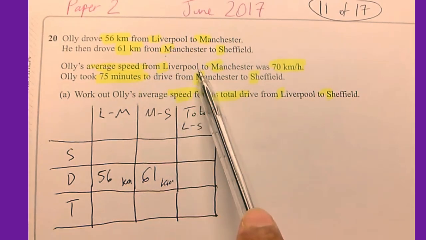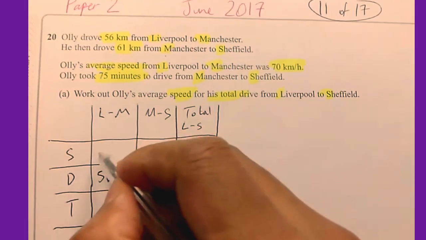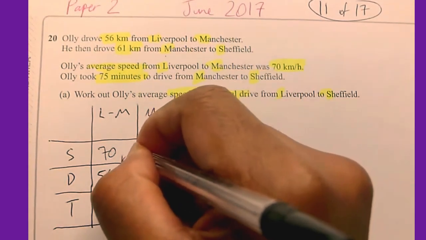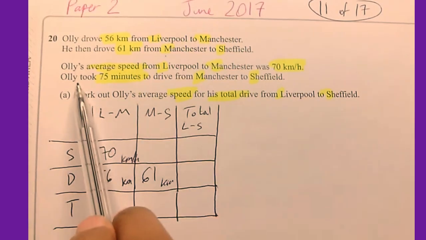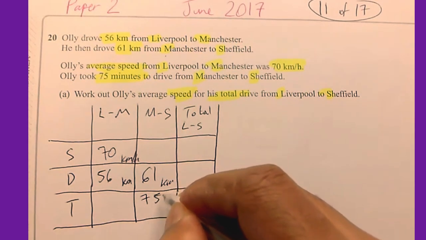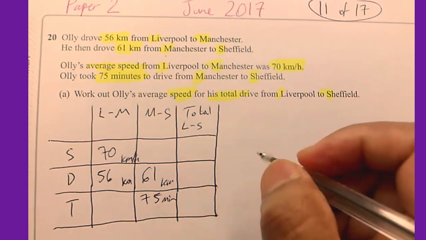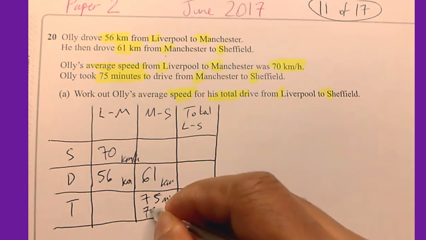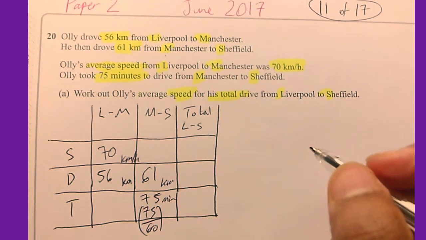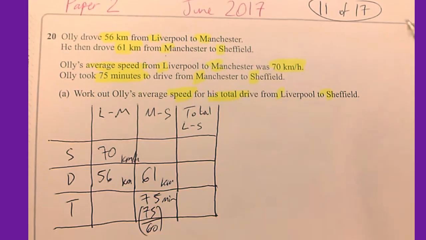Ollie's average speed from Liverpool to Manchester was 70. L to M was 70, and that's speed. 70 kilometers per hour. Ollie took 75 minutes to drive from Manchester to Sheffield, 75 minutes. And I need to turn this into hours. So that is going to be 75 divided by 60, because there are 60 minutes in an hour. All right, so I've got that.